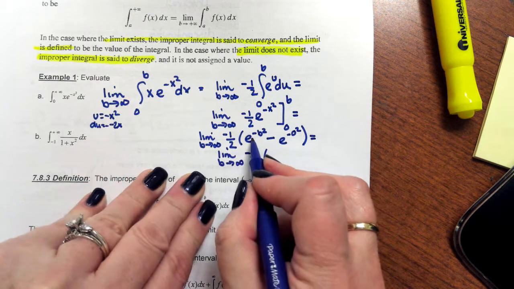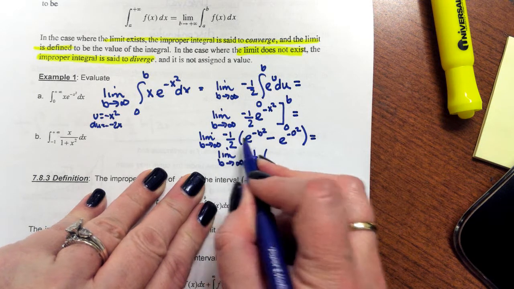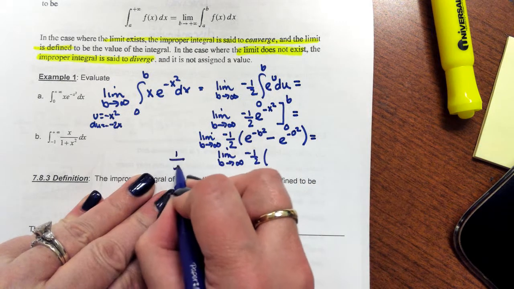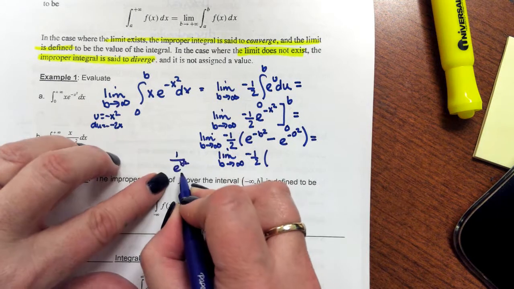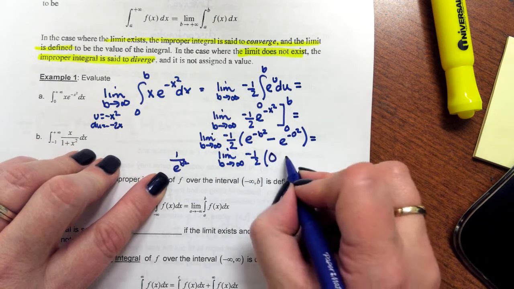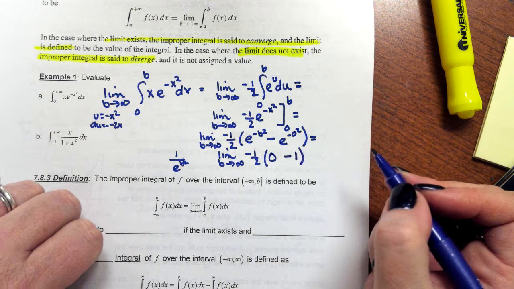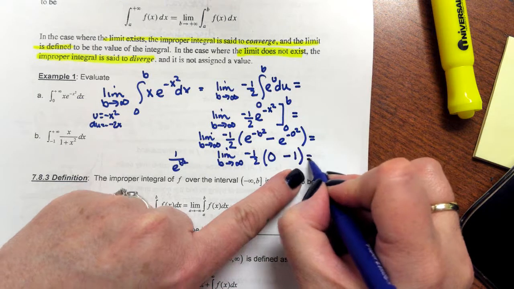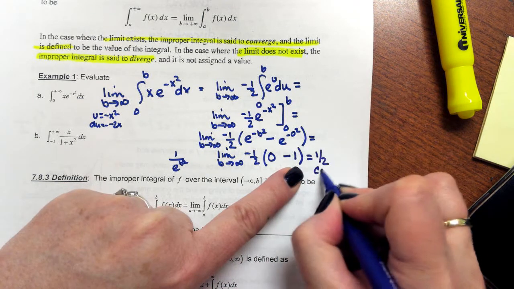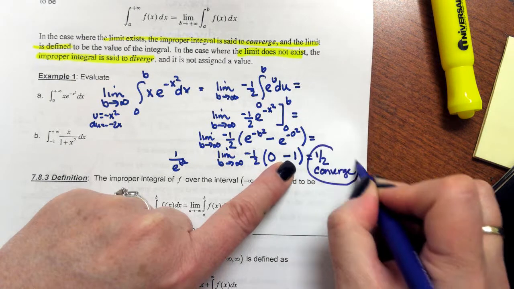So the limit as b goes to infinity of -1/2. Again, I know this is actually 1 over e to the b squared, and as b is approaching infinity, when you've got 1 over e to the b squared, 1 divided by a really, really large number is going to 0. Minus e to the 0 is 1. So -1/2 times -1 is +1/2. So we would say that example 1a is going to converge, and it's converging to 1/2.